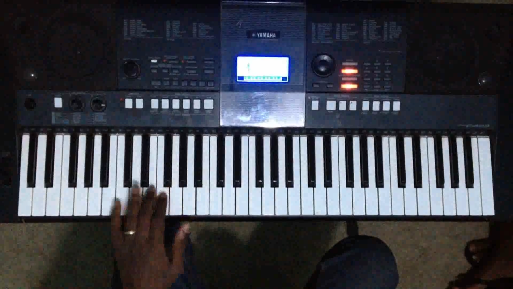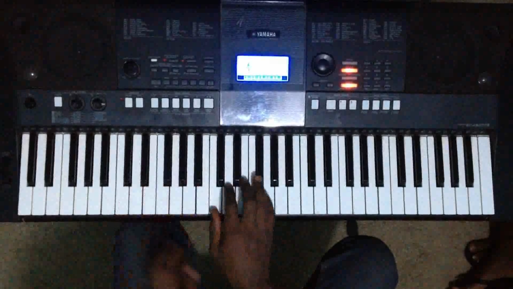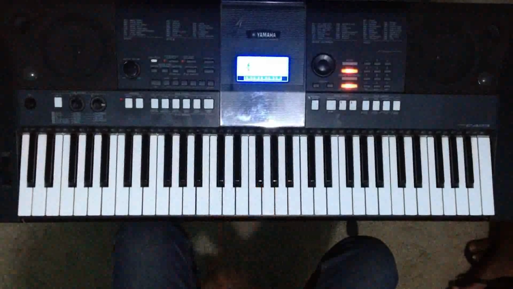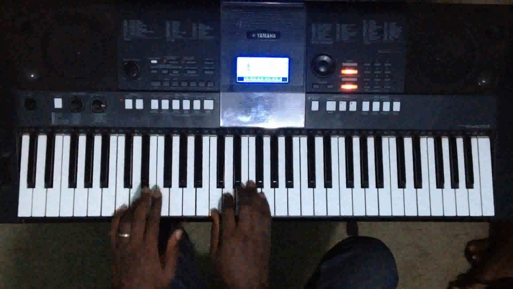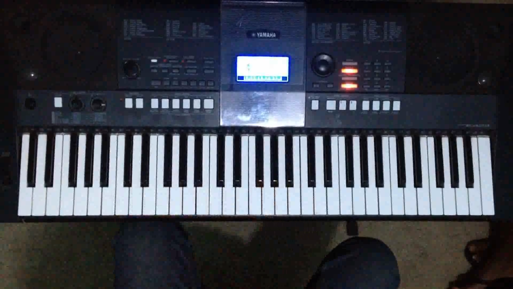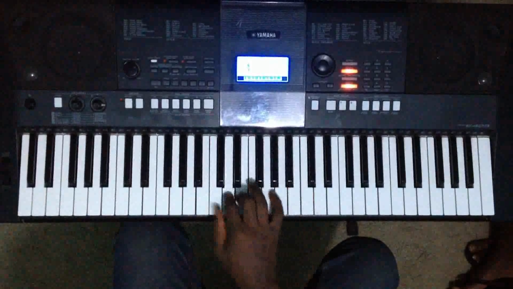So when you become comfortable doing that with your left hand and comfortable doing the same thing with your right hand, just like we recommended in the previous lesson, try merging the two and see if you can play the two together. That's going to be really challenging. And then when you become comfortable, just try to speed it up.